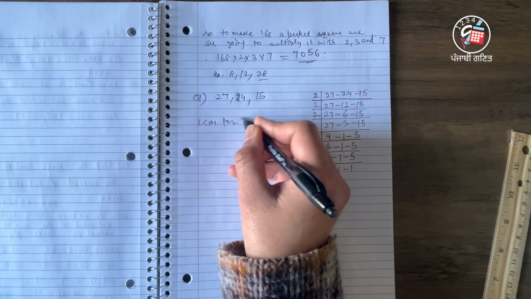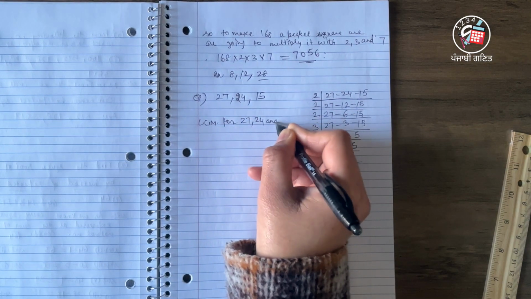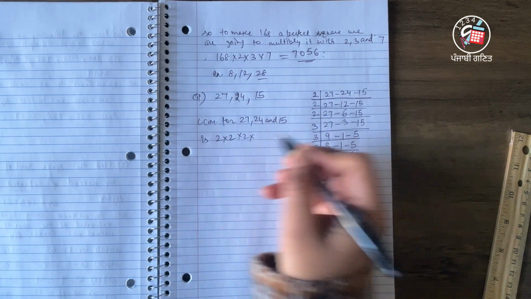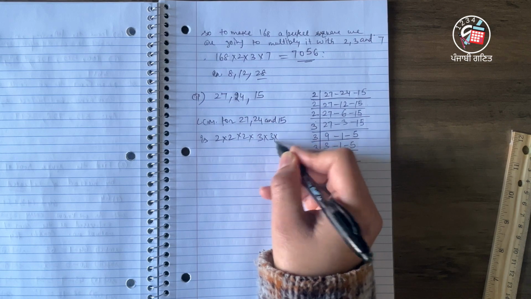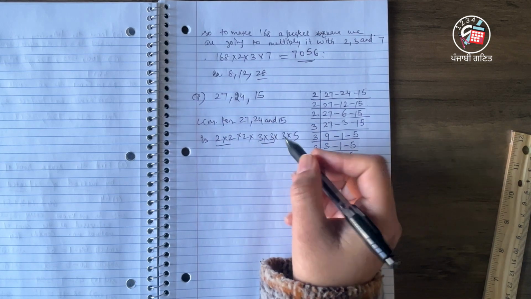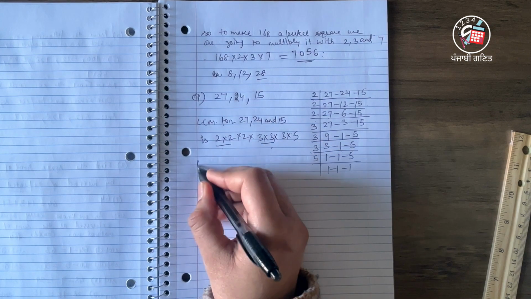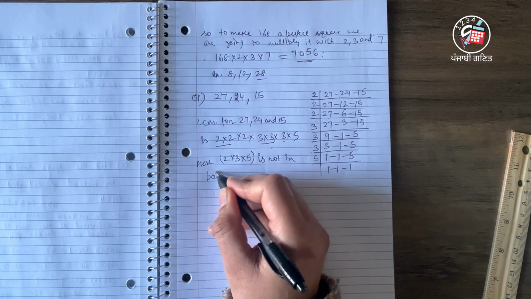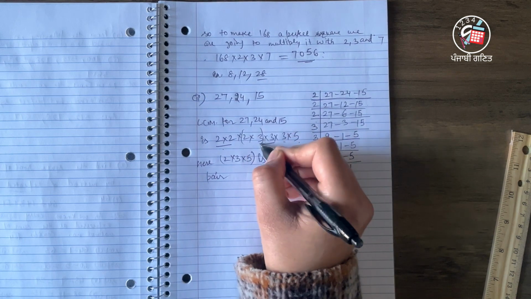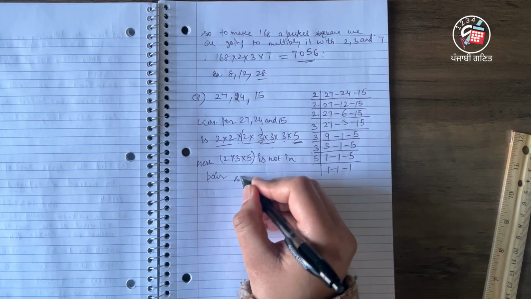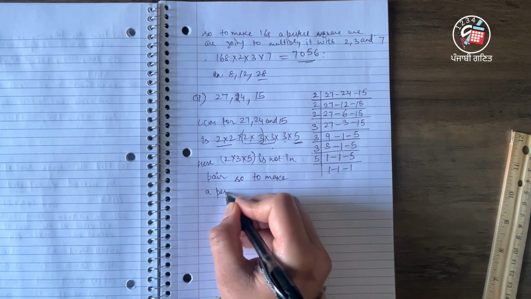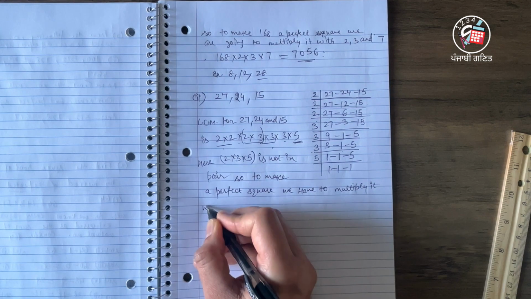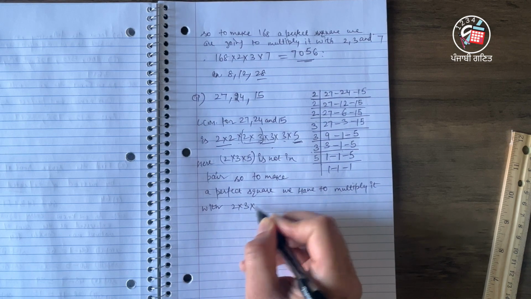LCM for 27, 24 and 15 is 2 into 2 into 2 into 3 into 3 into 3 into 5. One 2 is in the pair and one 3 is in the pair, right? Here 2 into 3 into 5 are not in pairs, right? These three numbers, 2 into 3, these and this one. So to make a perfect square we have to multiply it with 2 into 3 into 5.